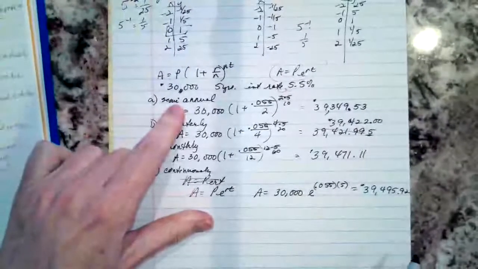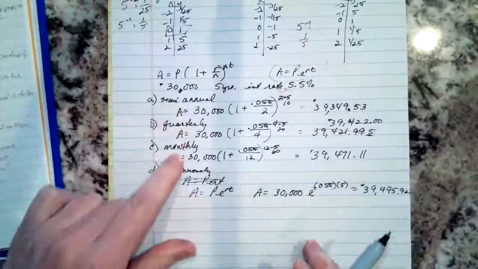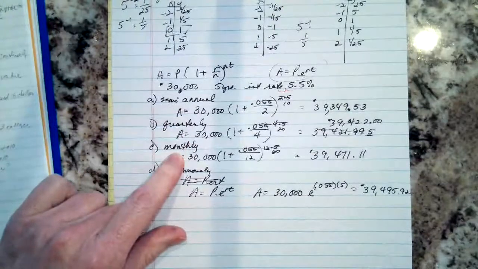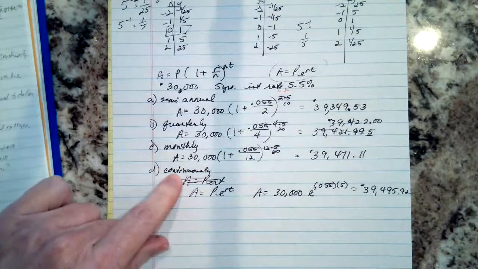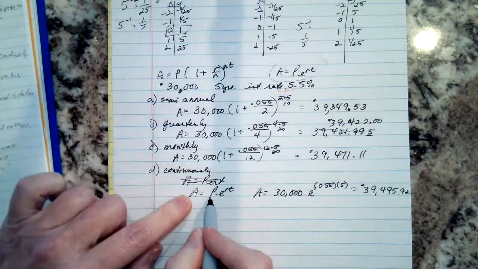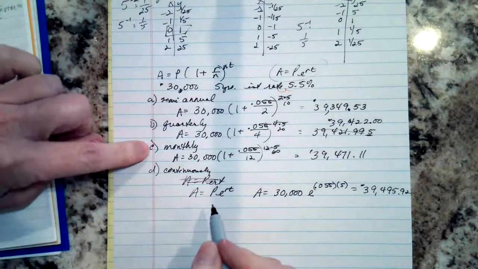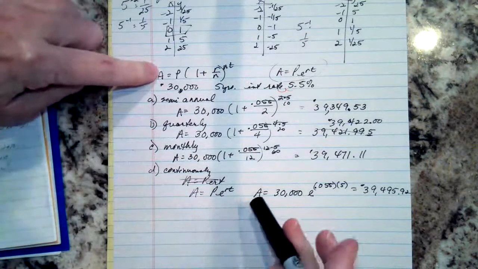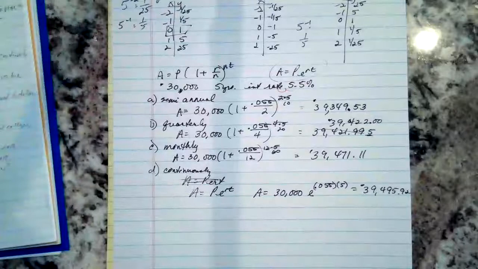Here, only twice a year is it thrown into the account. Here, 4 times a year. Here, 12 times a year the interest you've earned has been thrown back into the account to gain more interest. Here, it's happening continuously. So if you're doing continuous, you have to use this formula. If you're doing a specific number, you'll always use the general formula for interest.